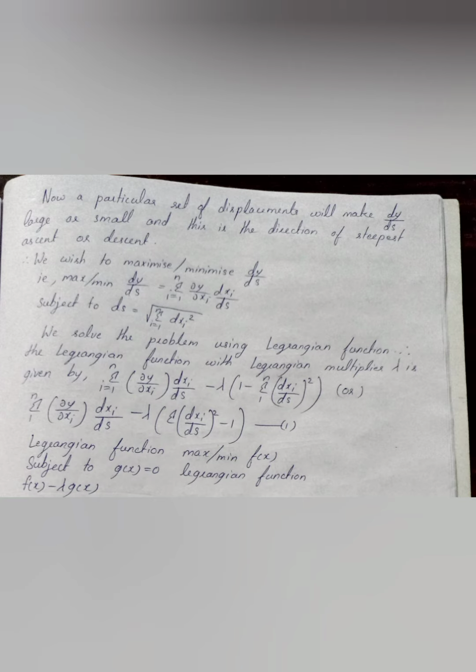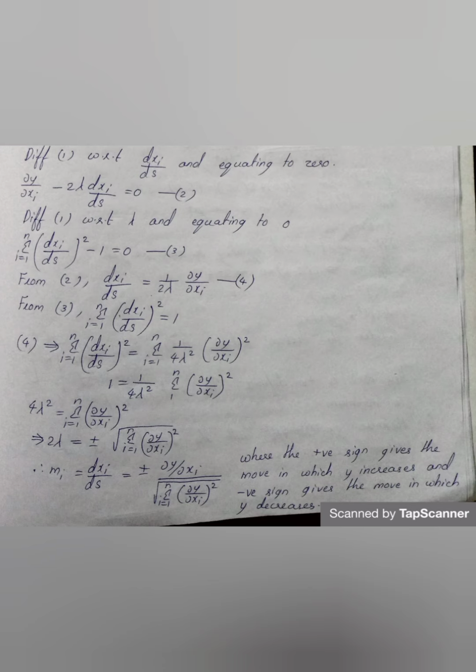So we get sigma 1 to n dou y by dou xi dxi by ds minus lambda into sigma dxi by ds whole square minus 1, and put it as equation 1. Differentiating this equation with respect to dxi by ds and equating to 0, we get dou y by dou xi minus 2 lambda dxi by ds equal to 0, and put it as equation 2.